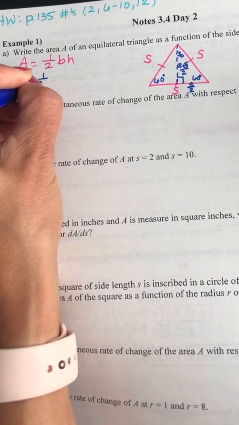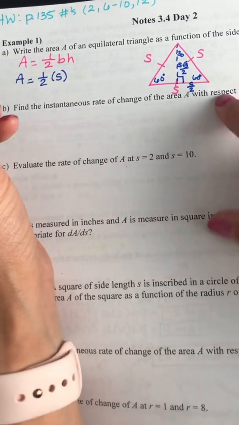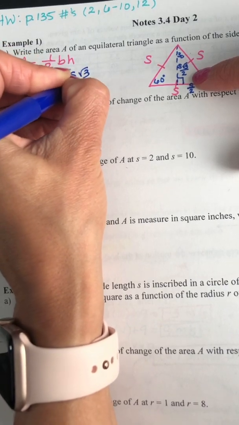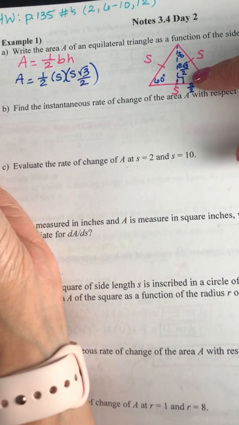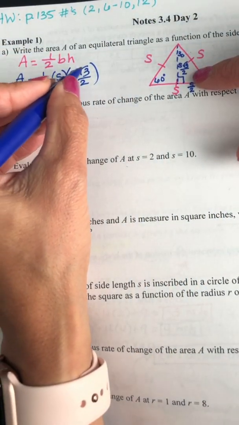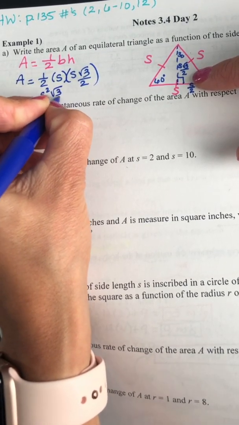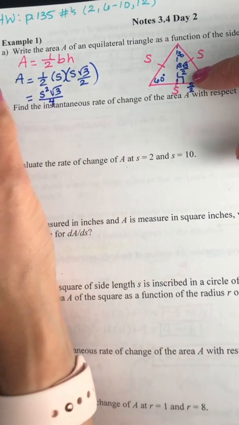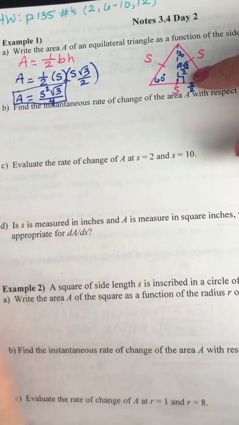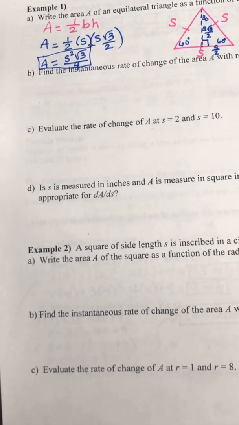Area is going to equal 1/2 the base, the whole bottom side of that triangle, which is a length of S, times the height of that triangle, which is S square root of 3 over 2. When I multiply straight across, I'm going to have 1 times S square root of 3, so that is S squared square root of 3, all over 2 times 2, which is 4. So the area equals S squared square root of 3 all over 4. We need that because it builds on from there.